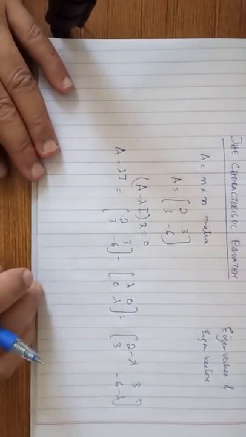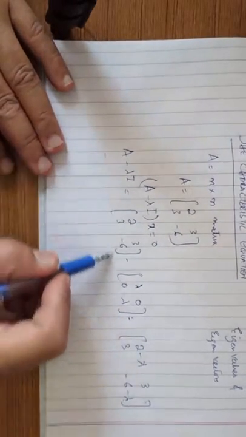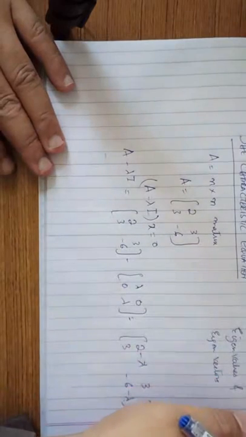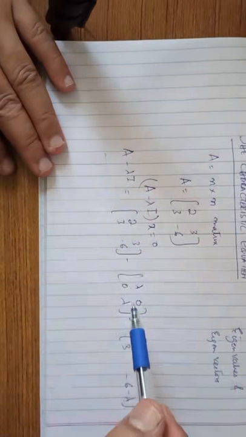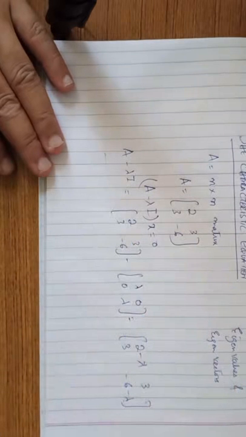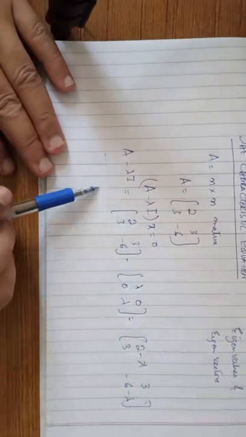Okay. Now, as we have seen in the last lecture, this matrix is invertible when its determinant is non-zero.